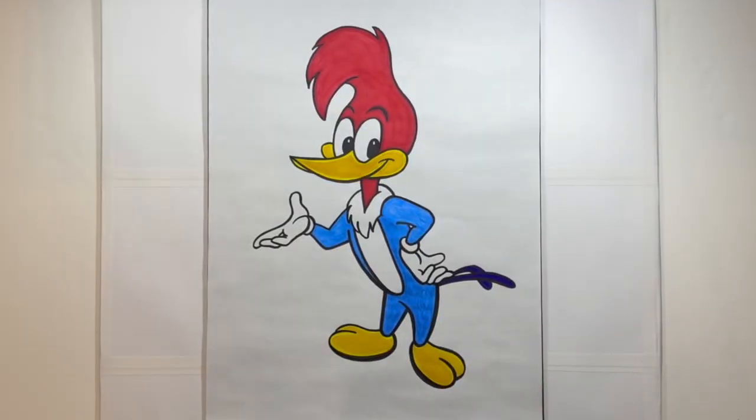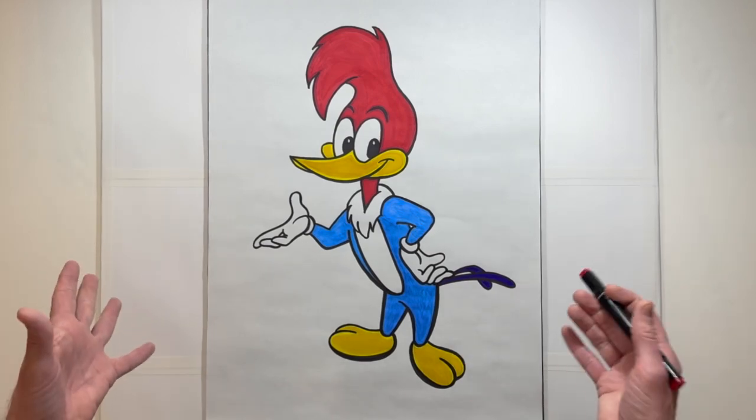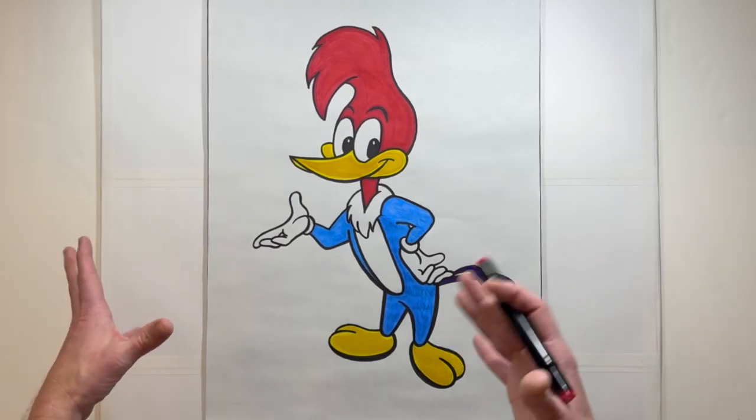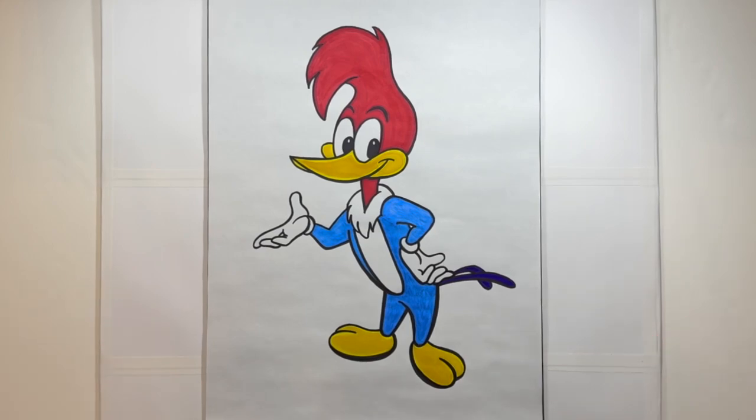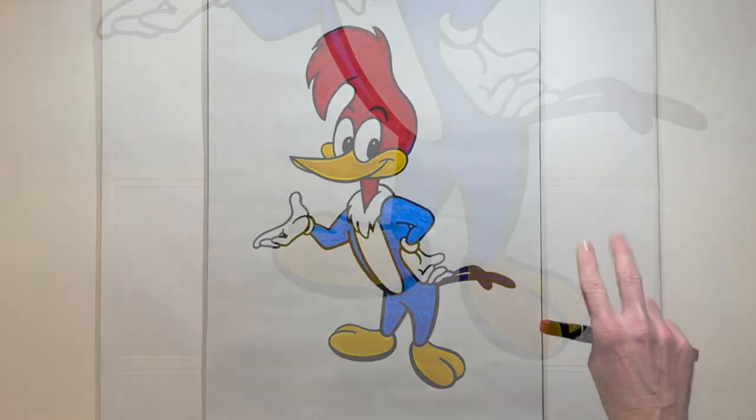All right, so there's our finished drawing of Woody Woodpecker. So make sure you stick around for the final reveal. See if you can spot any of the little mistakes I made. Make sure to check out all your favorite characters in our cartoon library, and we'll see you at the next art party.